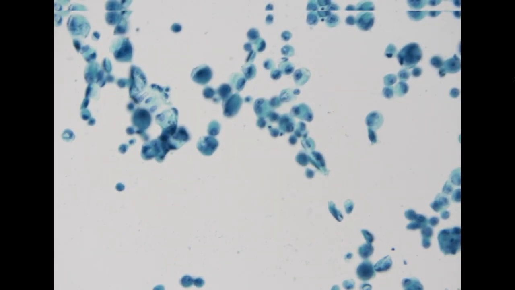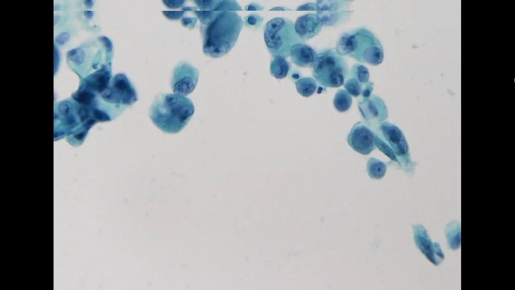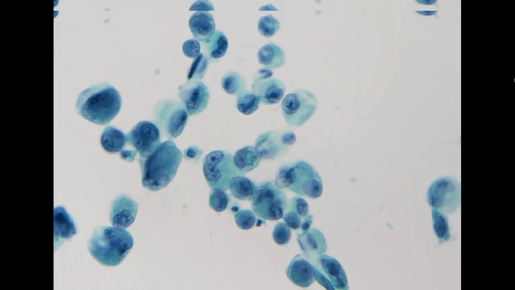On 4X, you already see it's much bigger than the usual mesothelial cells. When we go to high power, this is the classic morphology of a metastatic adenocarcinoma: vesicular chromatin, prominent nucleoli, abundant cytoplasm, sometimes with eccentric arrangement.